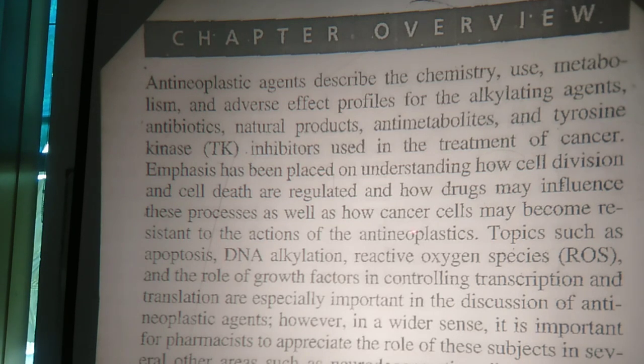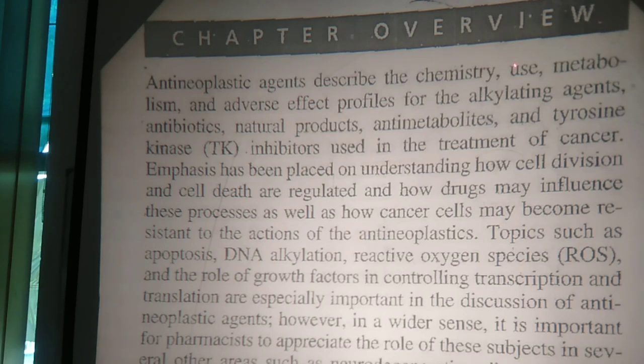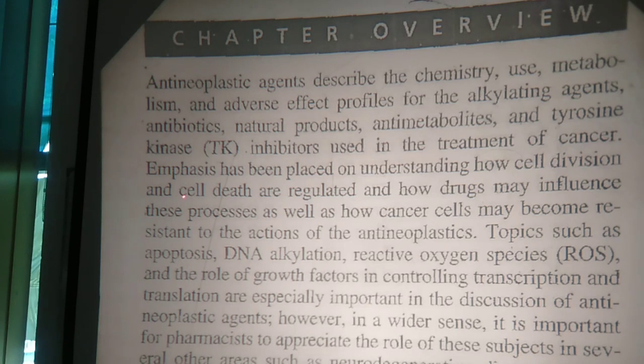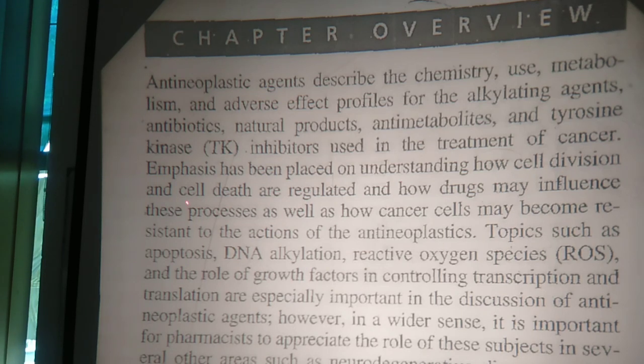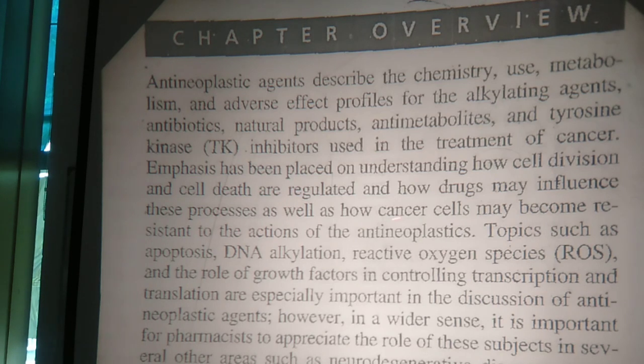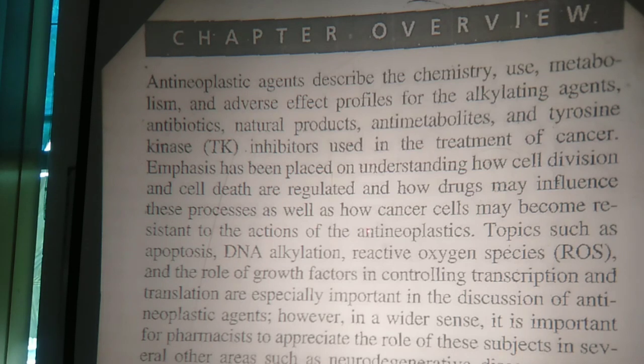Where it started and where it wound up. You should know what those steps are wherein drugs can intervene and you can stop the abnormal growth, what we designate as rapid cell division. Cell division and cell death are regulated, and you should know how drugs may influence these processes, as well as how cancerous cells may become resistant to the actions of the antineoplastic.